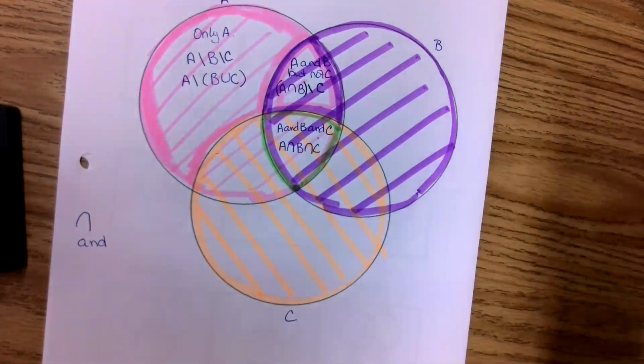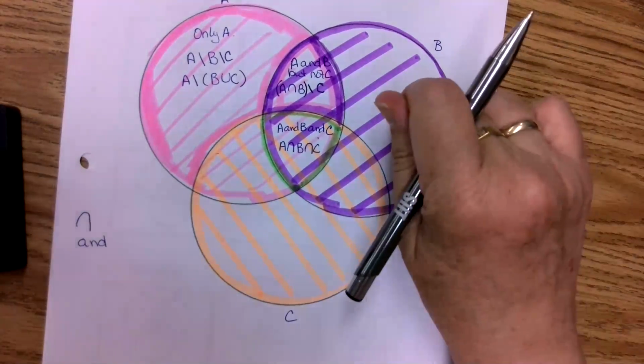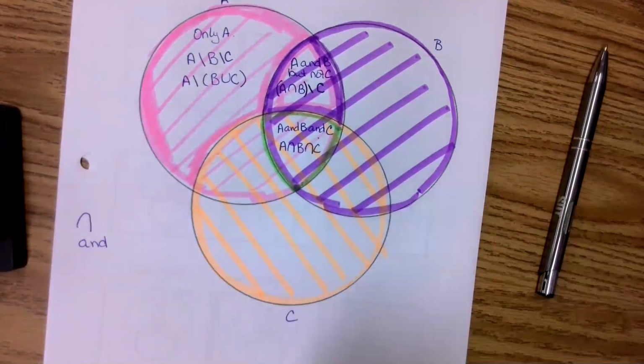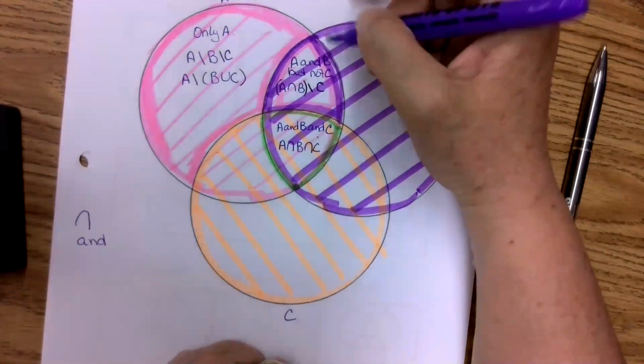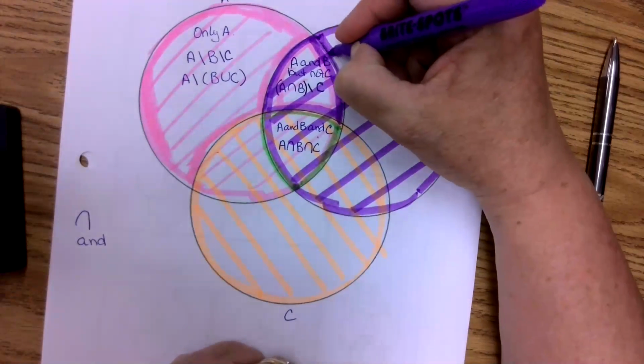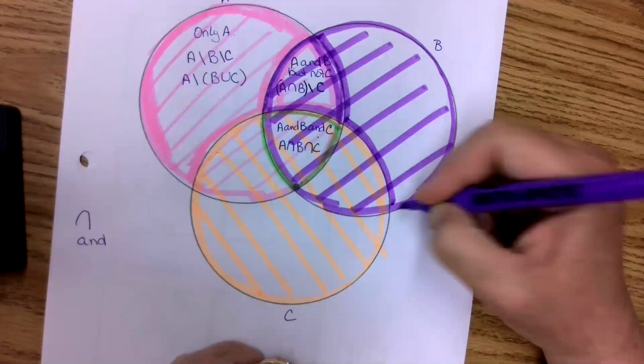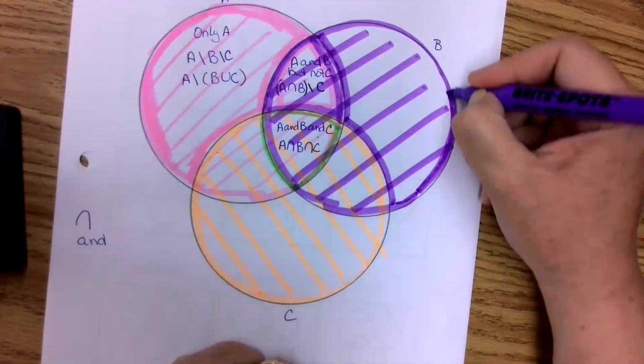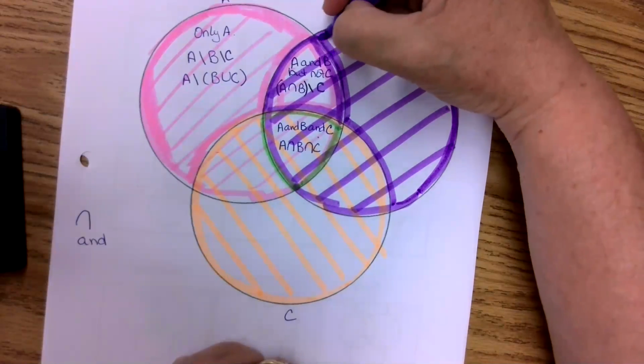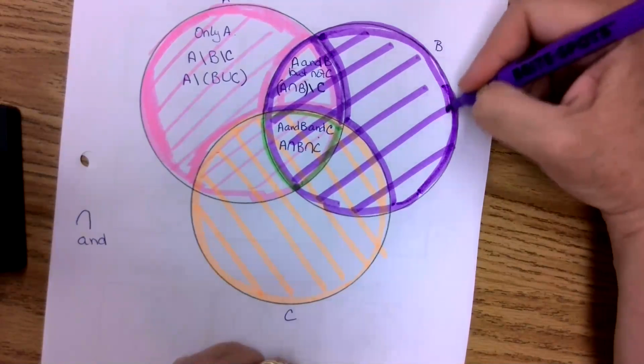So how about make life easy? Why don't you do part B right now? The same section. So I'm going to color, and you're going to write. So I'm talking about this section here, which just has the purple ink on it.